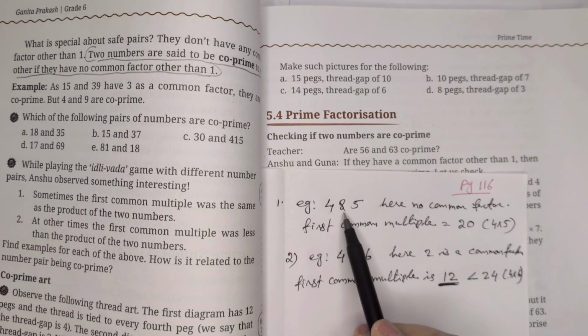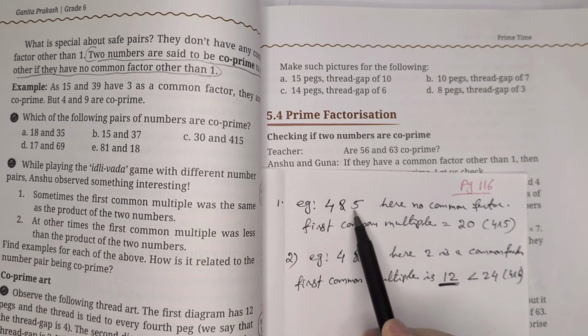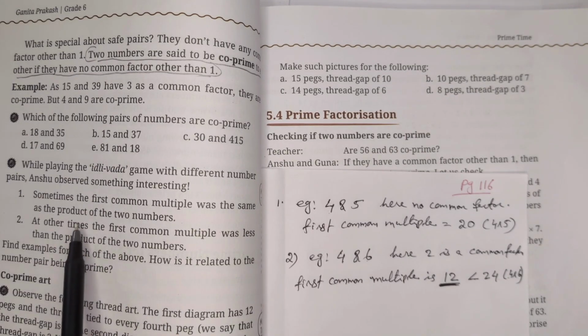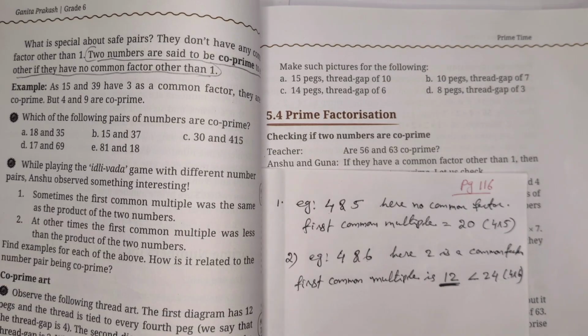In the first case, if there is no common factor in the given numbers, then the first common multiple will be equal to the product of the two numbers. At the same time, if there is any common factor for the given numbers, then the first common multiple will be less than the product of the two numbers.